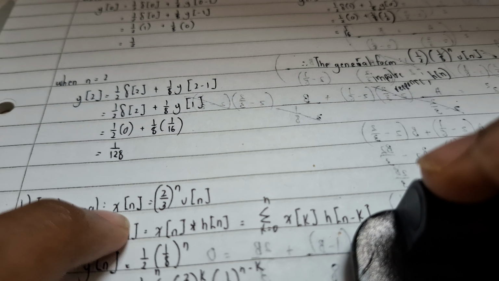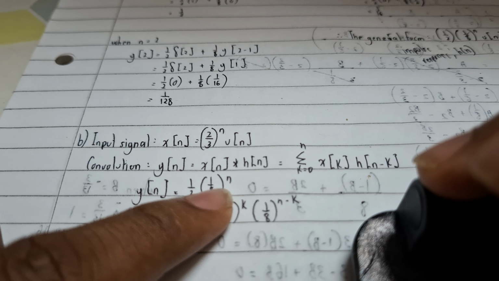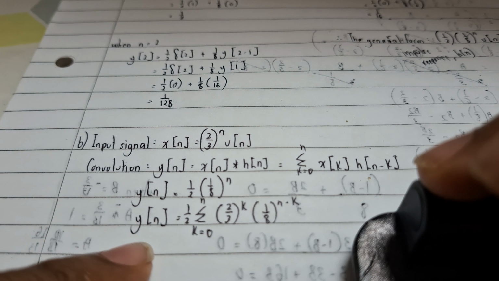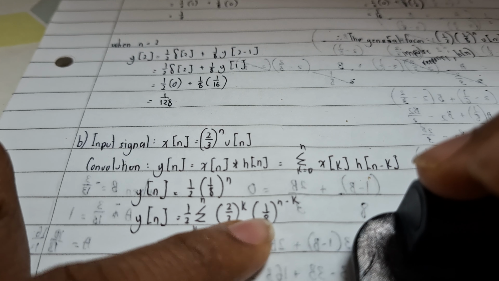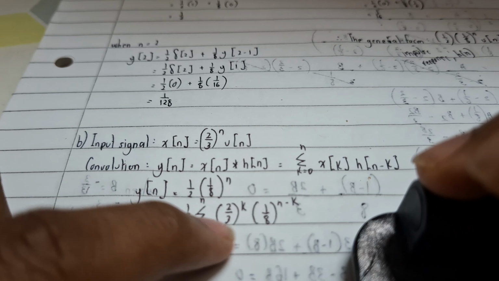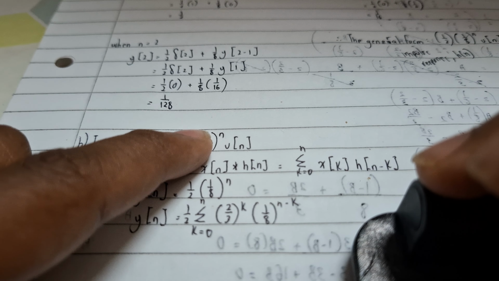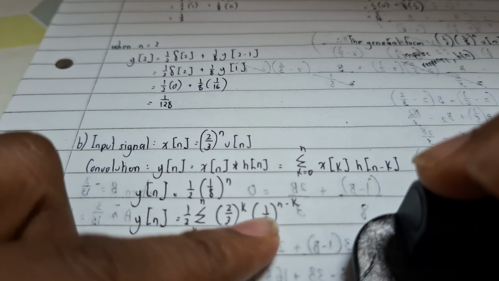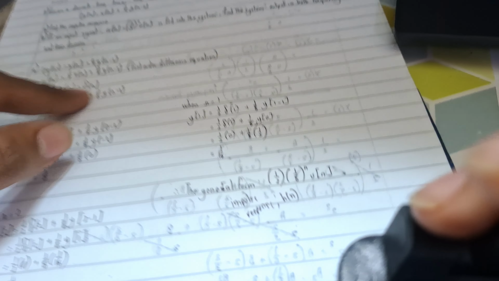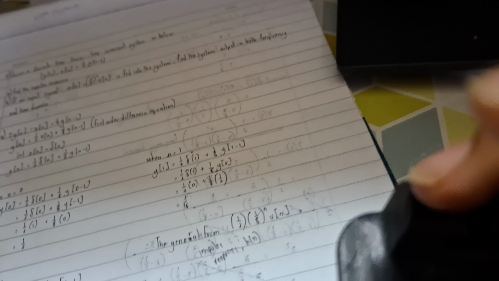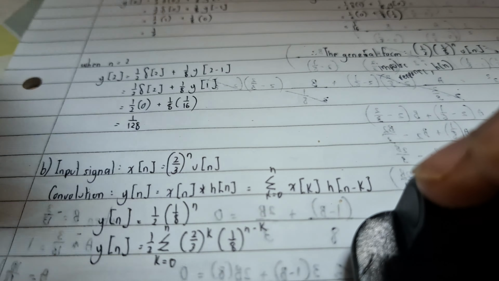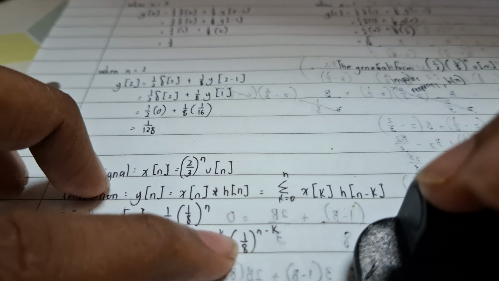The input signal is (2/3)^n u[n], and h[n] is half (1/8)^n as we got here, so y[n] equals the sum of half (2/3)^k (1/8)^(n-k). The 2/3 comes from the input signal, and the 1/8 comes from the impulse response, which is why it's (1/8)^(n-k).